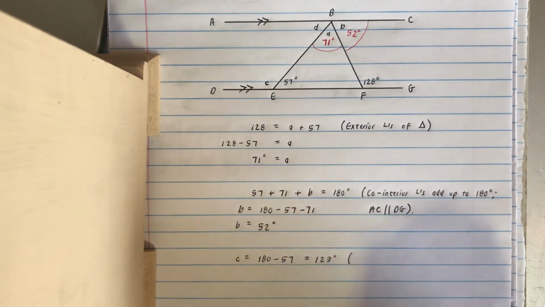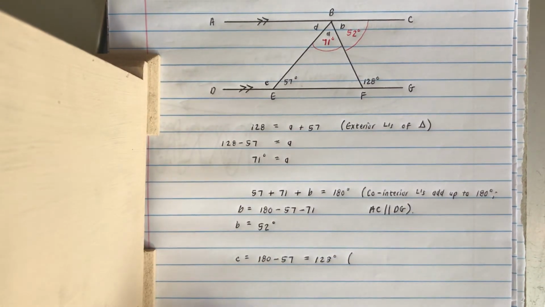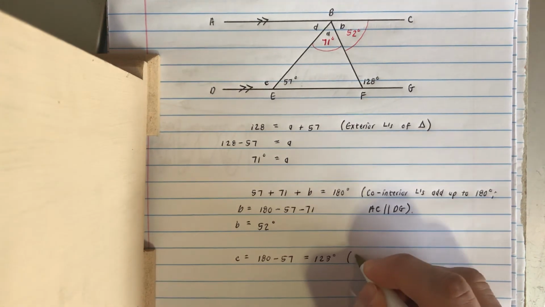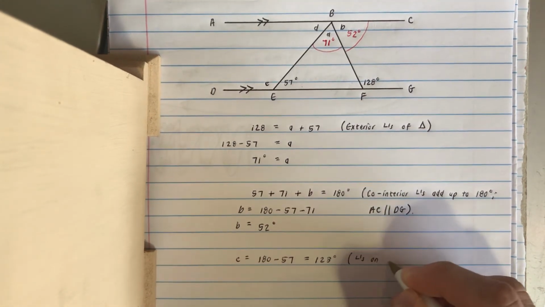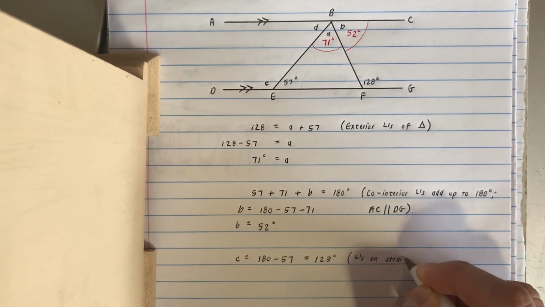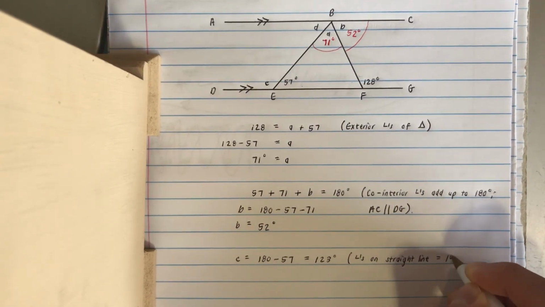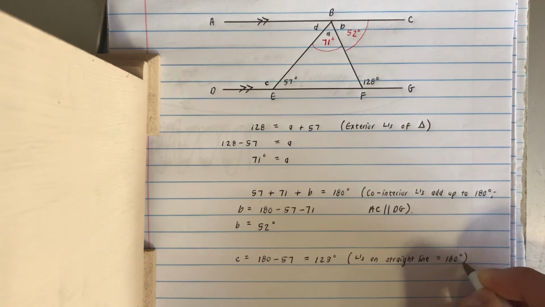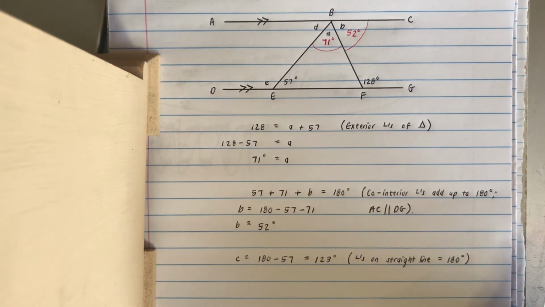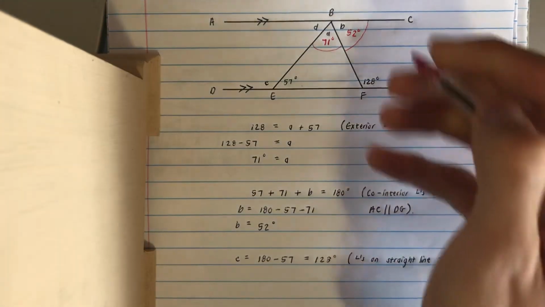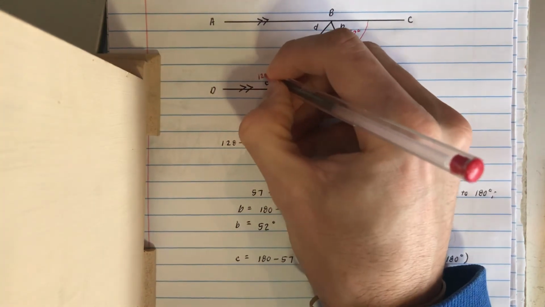So once again, put your reason inside in brackets. So we will say angles on straight line equals 180 degrees. Okay, and then, so let's just write it there, 123 degrees.